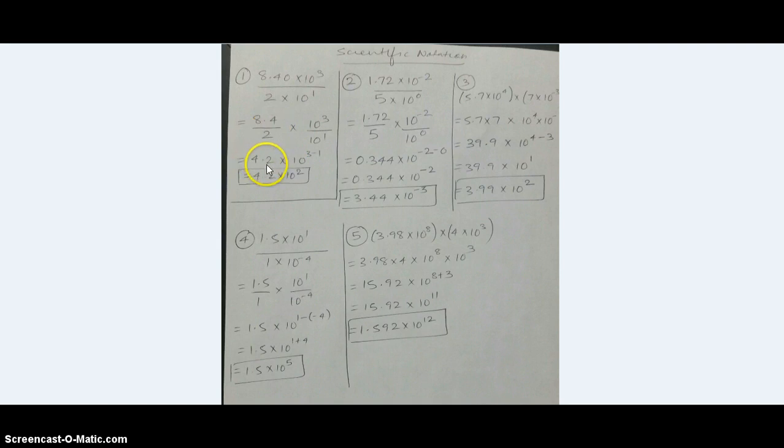That would be 4.2. And whenever the bases are same, the exponents or the powers can be subtracted when dividing and they should be added when we are multiplying. So here we are dividing, so it becomes 3 minus 1. So it becomes finally 4.2 times 10 to the power of 2.